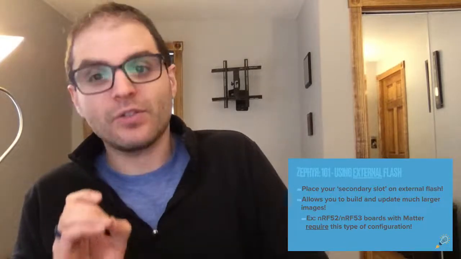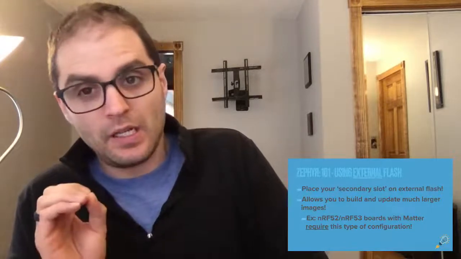Matter takes up a ton of space, and in most cases you're going to have to use an external secondary update partition for that, because the update images are just so huge. So that's something to keep in mind if you do start playing with those technologies, because I was talking about it the other day, and it's just like, how do we do this? It takes up so much space.